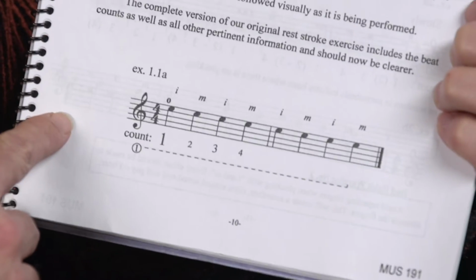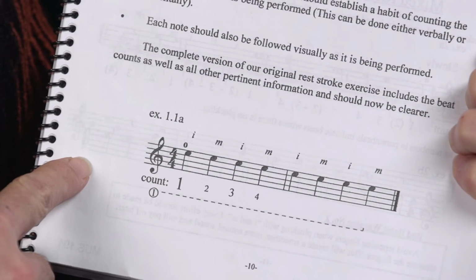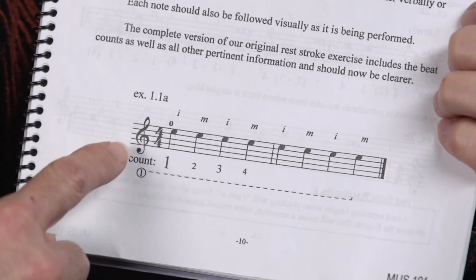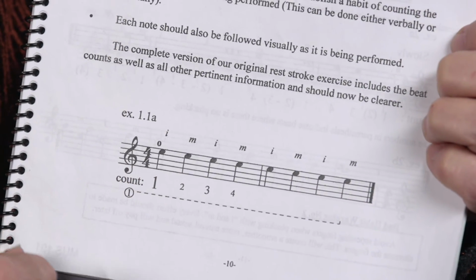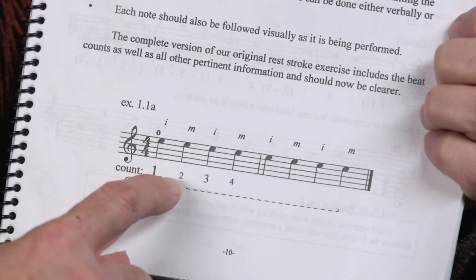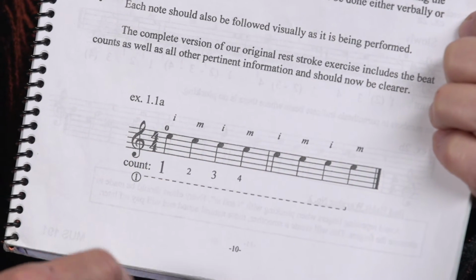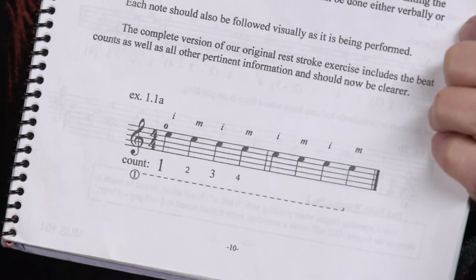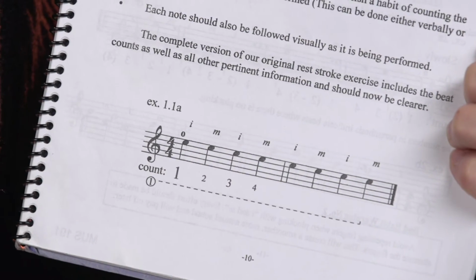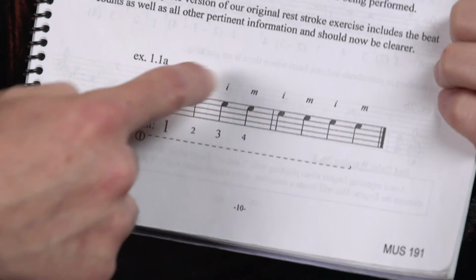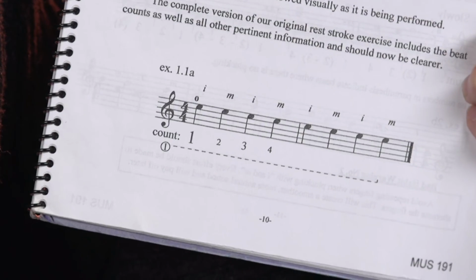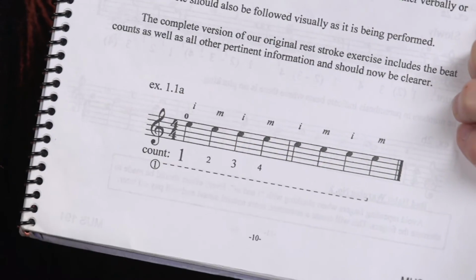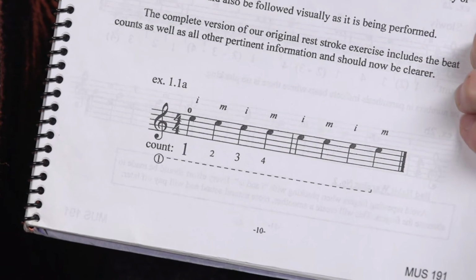In notation, if you look at the bottom of page 10, example 1.1a, again, the count is placed underneath each of these quarter note E's so that you can see that there's 4 of them. Now, those numbers are normally not placed there. You're expected to keep track of them. It's only 4, so it's pretty obvious. Every 4 quarter notes, we get a dividing line called a bar line. Every space of 4 on the page is a measure or a bar.